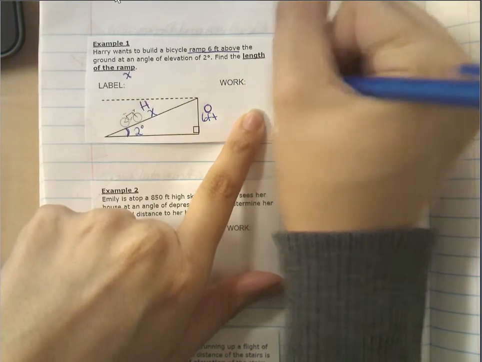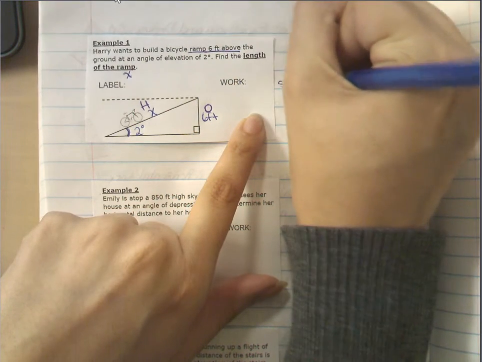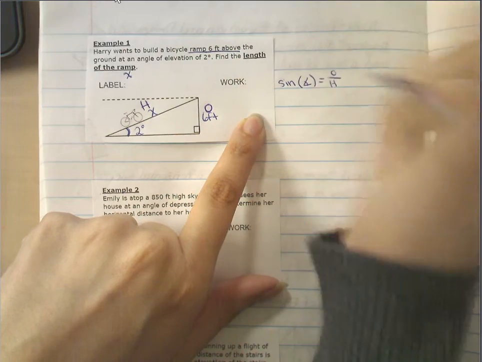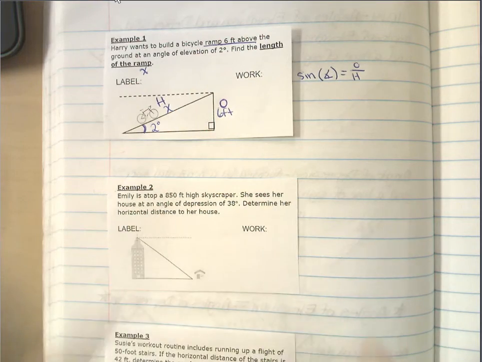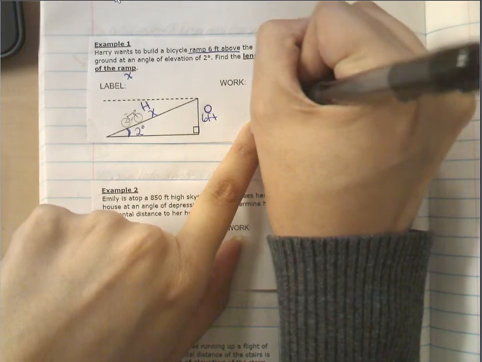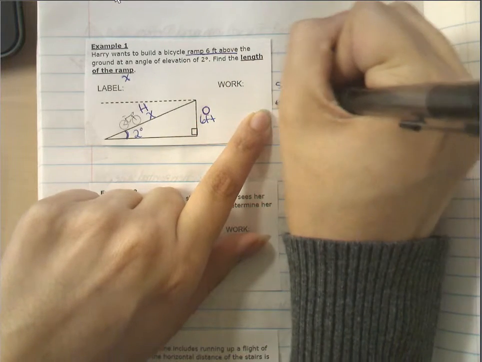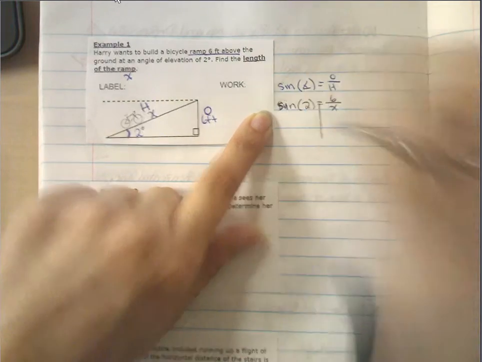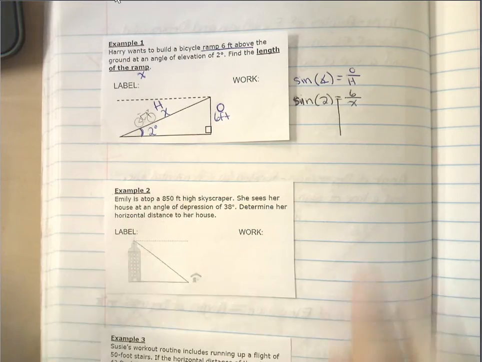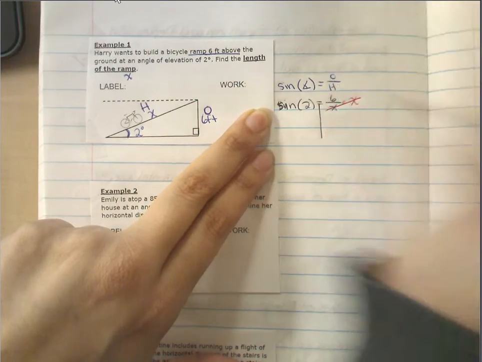So I'm going to use sine of the angle equals opposite over hypotenuse. So I am going to plug in, and I have sine of angle 2 equals 6 over x, and then I have to solve this equation. And if you remember from 10.2, we have to get rid of that fraction first. So we multiply it by the denominator so it can cancel, and I gotta do it on both sides.